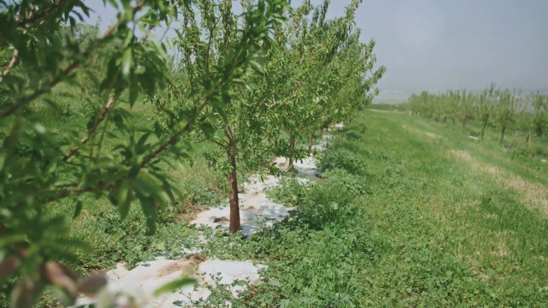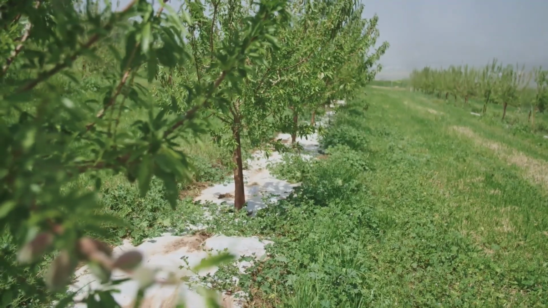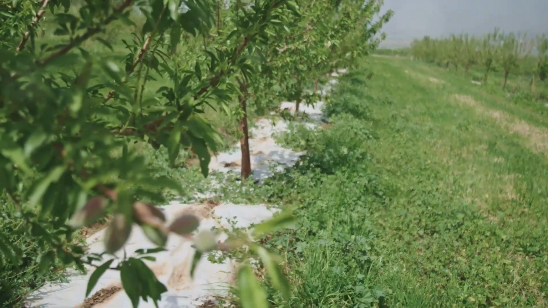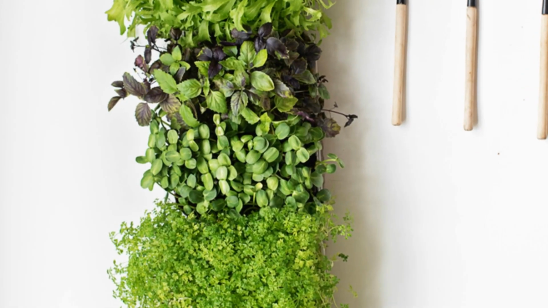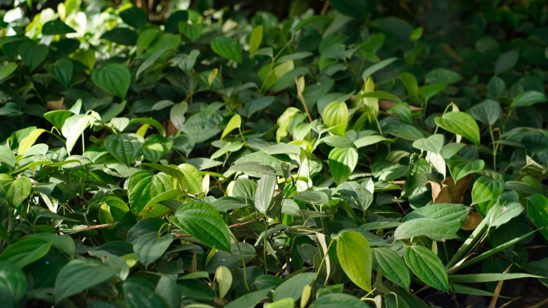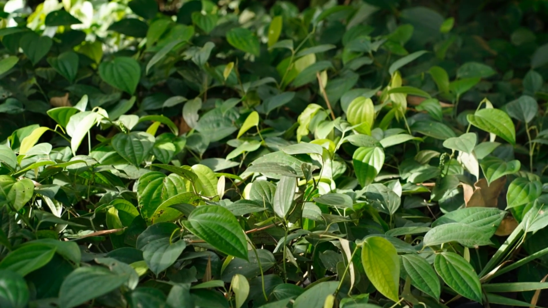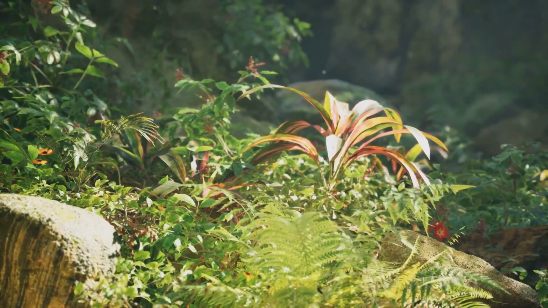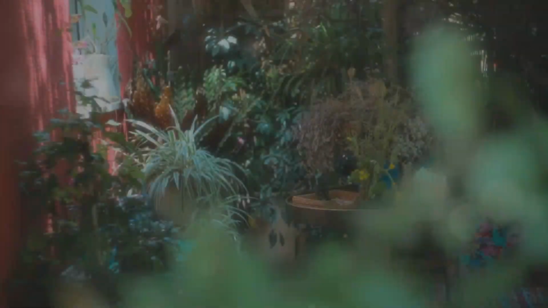In a permaculture food forest, we replicate these patterns by carefully selecting and arranging plants that benefit each other. We choose species that thrive in different layers, from towering fruit trees to low-lying ground covers, mimicking the vertical structure of a natural forest. This layered approach maximizes sunlight penetration, optimizes space utilization, and creates a microclimate that fosters biodiversity.